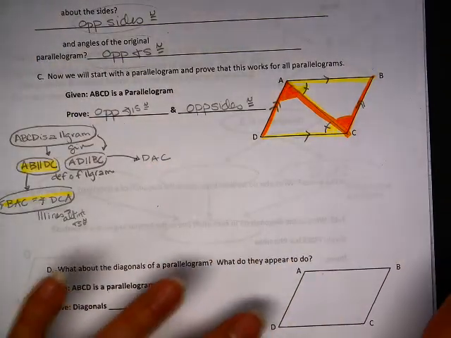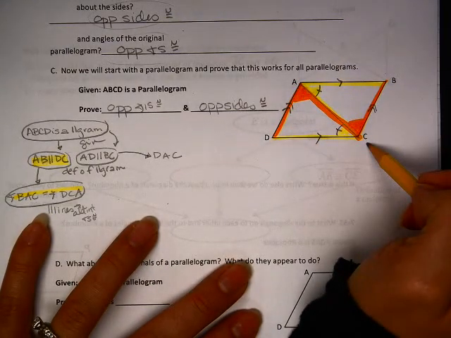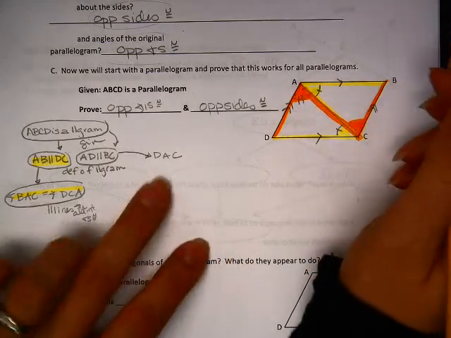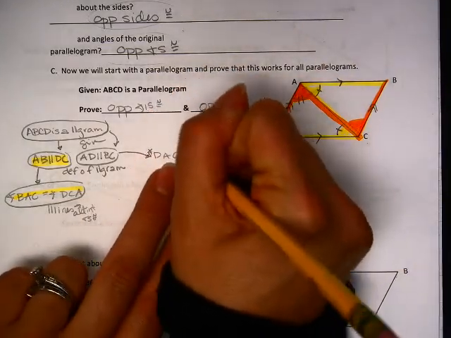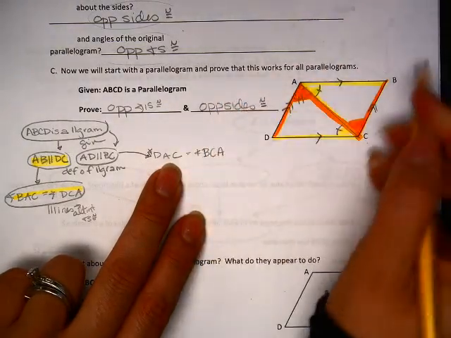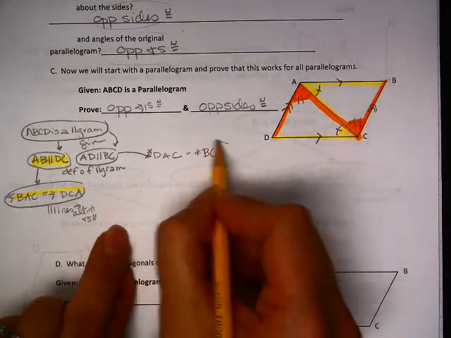Now, I do want to be clear. You do have some options here. You can say DAC or you can say CAD, as long as A is in the middle here. And then the same thing here, you can say BCA or you can say ACB, as long as C is in the middle.